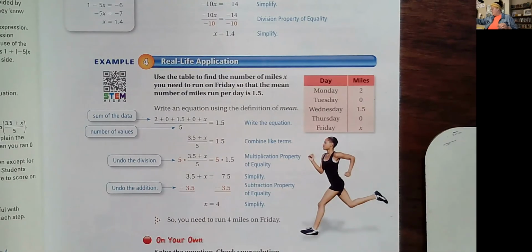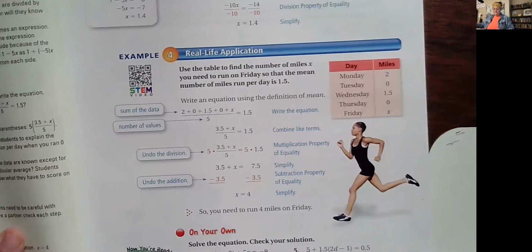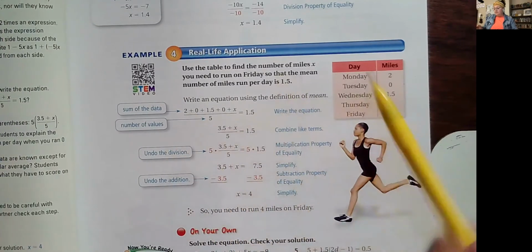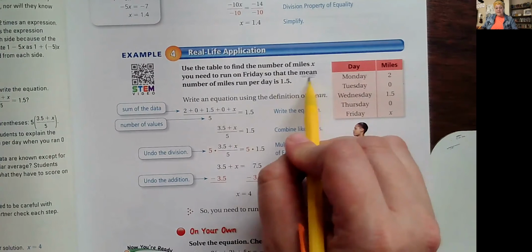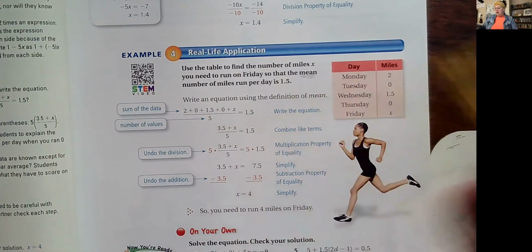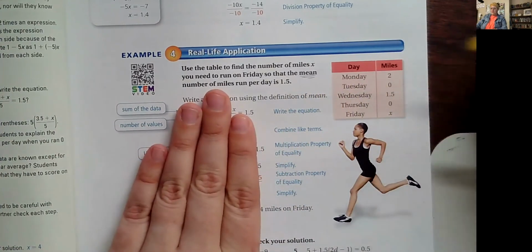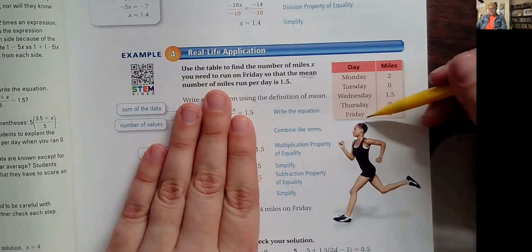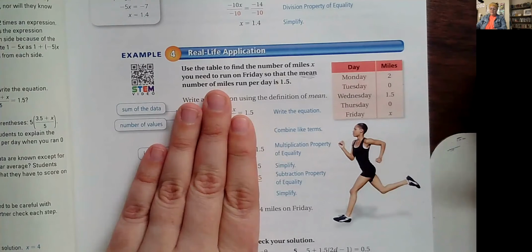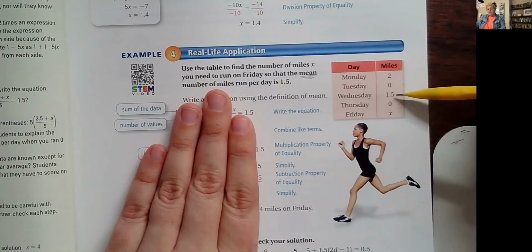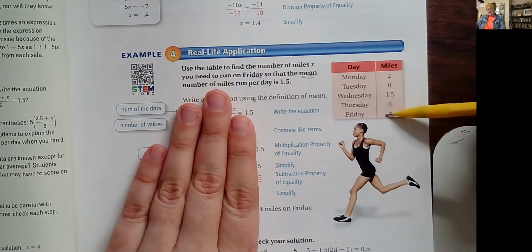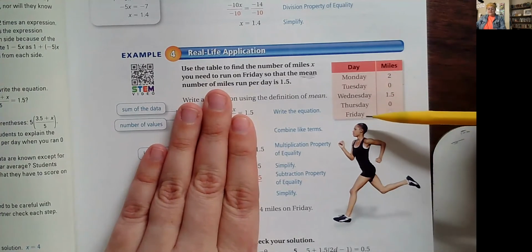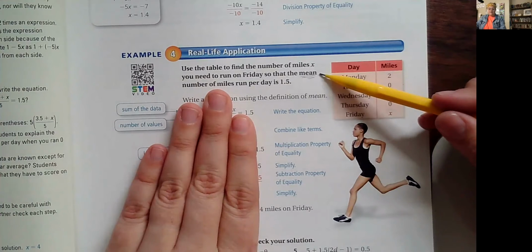So let me grab my pencil so that I can actually write on stuff. So we haven't actually done anything with a mean before, or an average. Mean is the same thing as an average. So before we start this, let's remember that when we average something, we add them all up, and then we divide by the total number of things we added. So we're going to add 2 plus 0 plus 1.5 plus 0 plus mystery number x. And we're going to divide that by 5 to get our mean, to get our average.